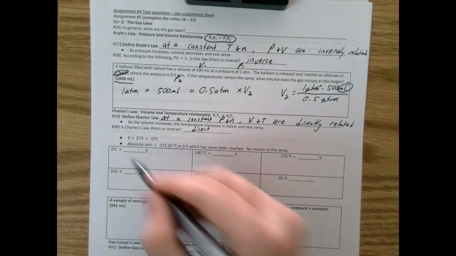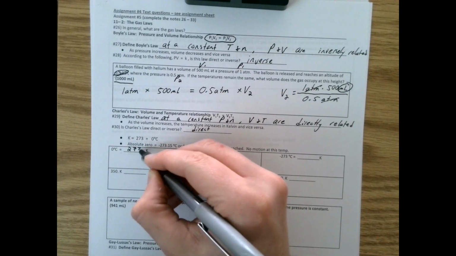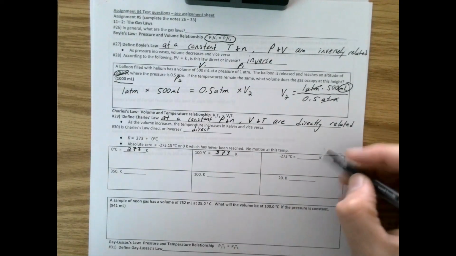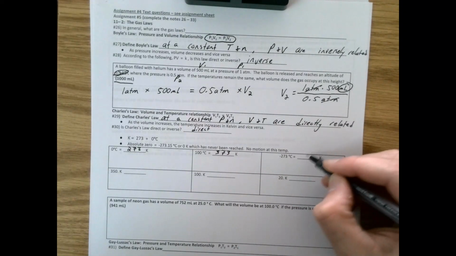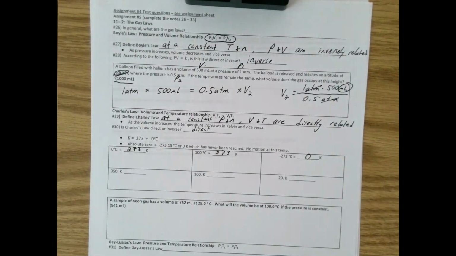So if you look at a few of these, 0 degrees Celsius is equal to 273 Kelvin. 100 degrees Celsius is equal to 373 Kelvin. Okay, negative 273 Celsius is equal to, how do you do that one there? Okay. So if we add 273, we get 0. So can we have 0 Kelvin? Well, in theory, we can have an absolute 0, but in practice, we won't see that. Okay. So you can have 0, just not a negative number there.